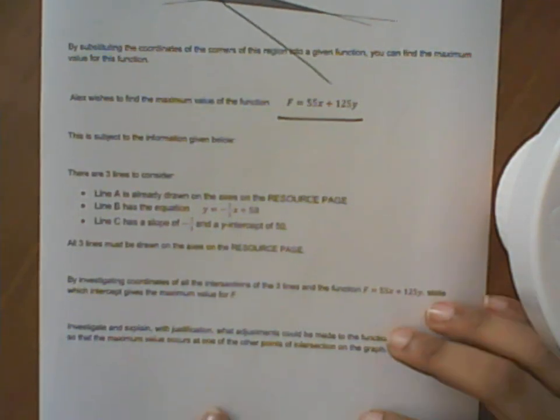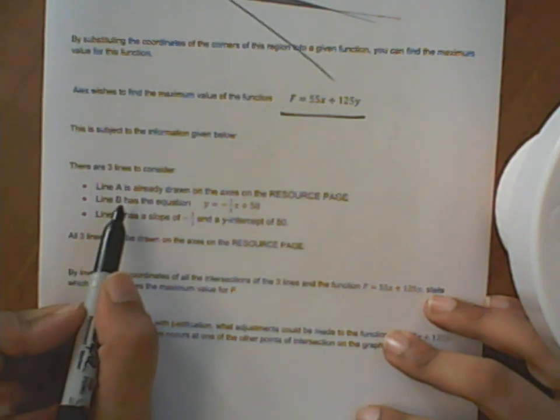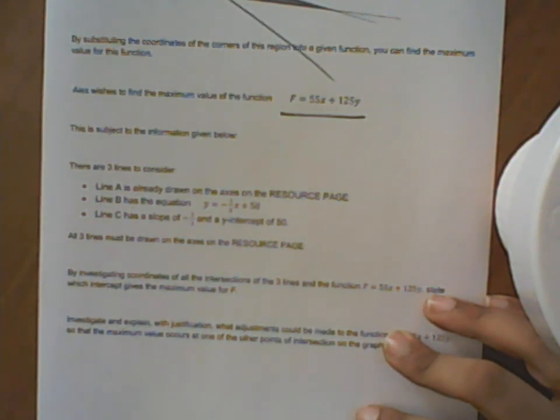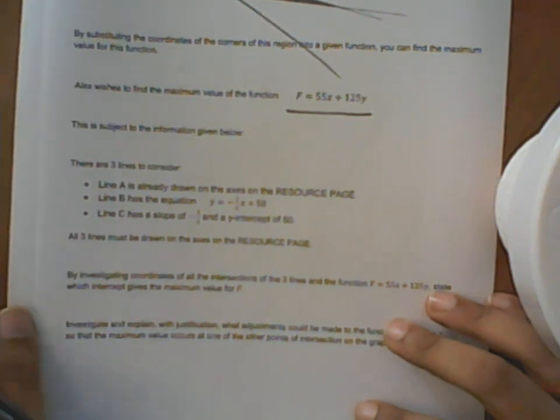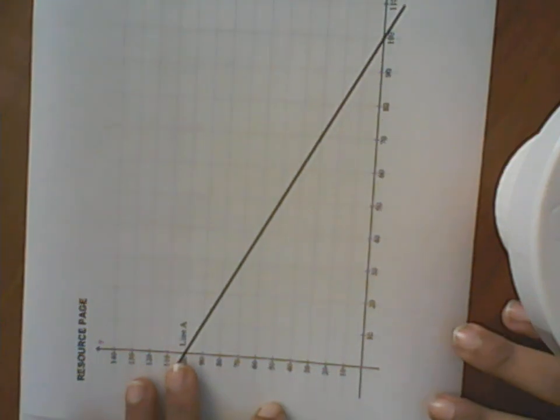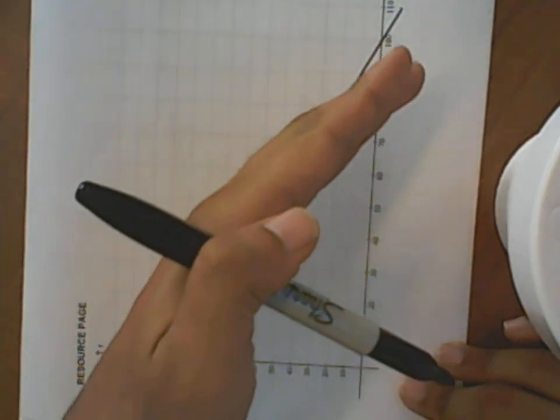So let's go ahead and see what these are. Line A is already drawn on the axis on the resource sheet. So they haven't given us the equation for line A, but they've given us the graph. So I'll take out the graph here. So the graph looks something like this. So if possible, just pause the video for a moment and then just take a look at it. Basically, it's a line which is sloping downwards.